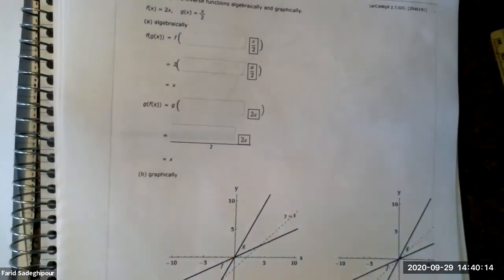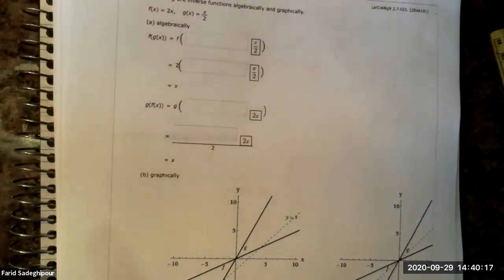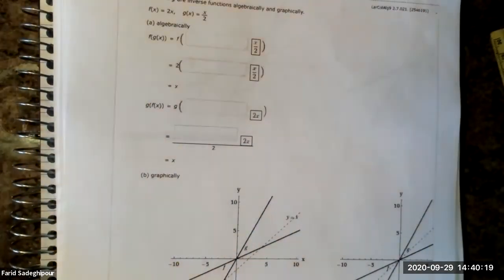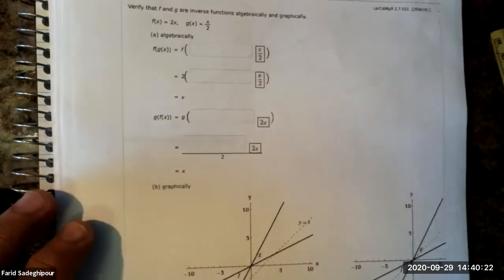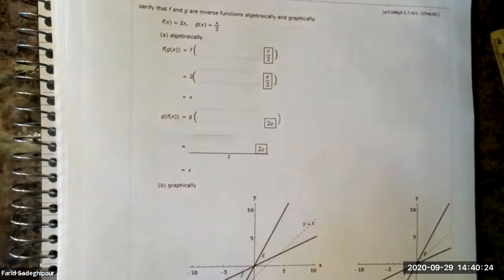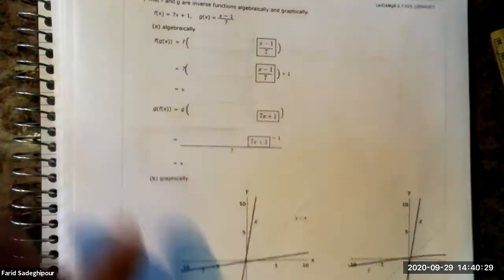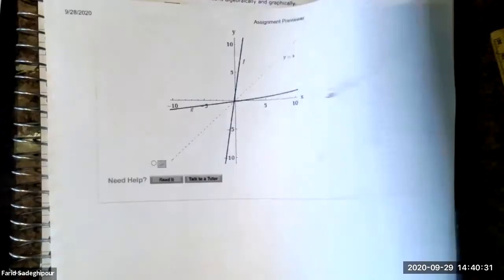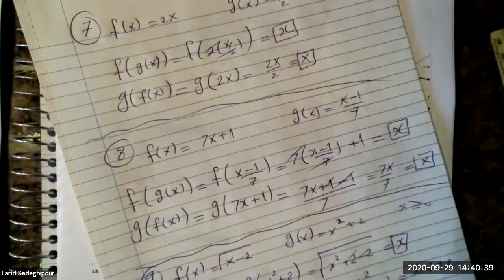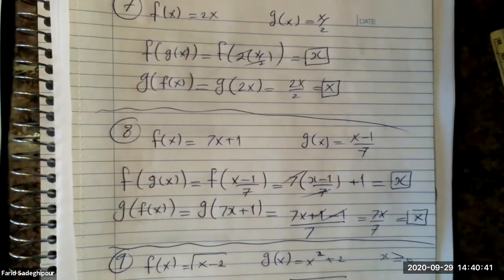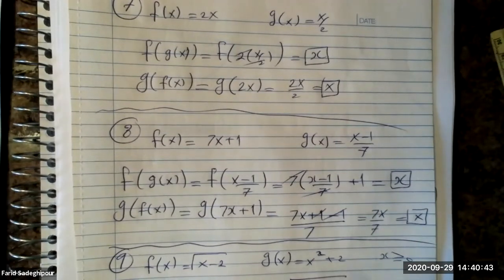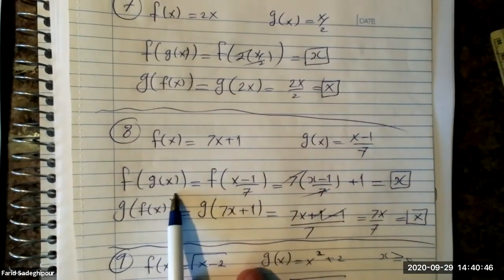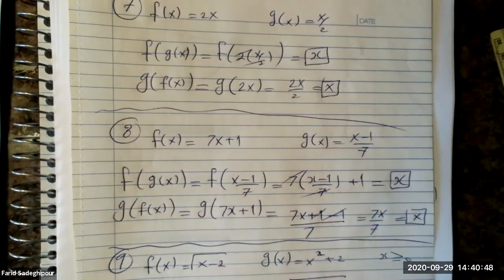And I think for number 7, so number 7, 8, and 9, you have the solution. I'll show you how to do the algebra for this. Number 7, 8. They all are here. See? These are your functions. You get to prove that f of g of x and g of f of x both are x.